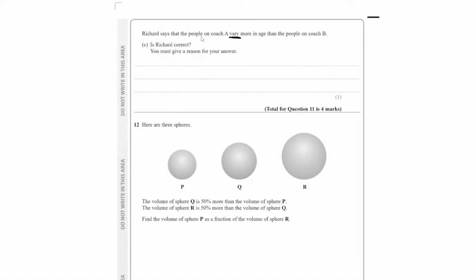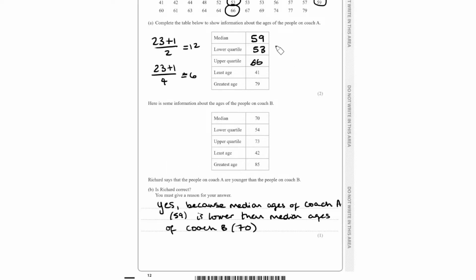So is he correct that the ages vary more in Coach A than B? Let's have a look. So A and B. I normally go with interquartile range, but I think they will accept either because they have given you the least age and the greatest age. You could look at that as well. But the interquartile range of this one, obviously you subtract them, right? So 66 minus 53 should give you 13. And then the interquartile range of Coach B, 73 minus 54, I'm pretty sure gives you 19.